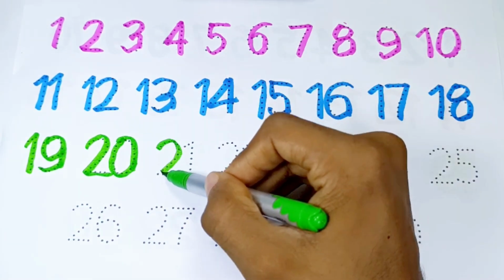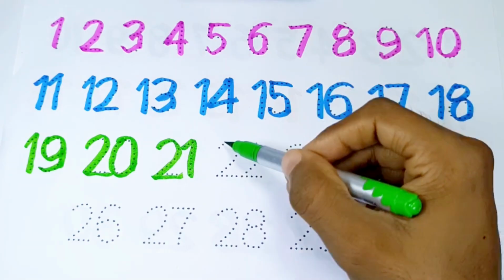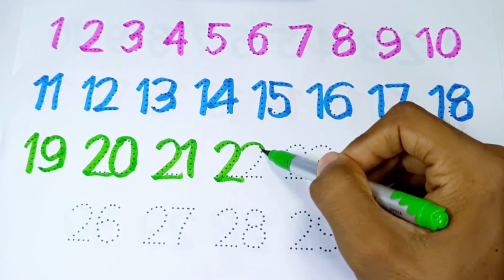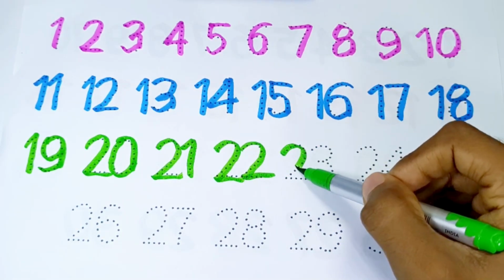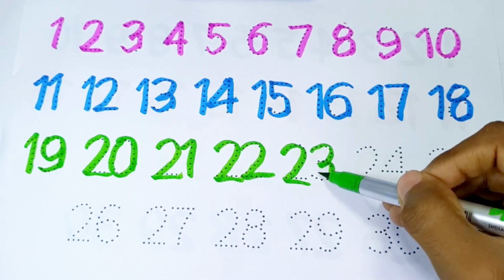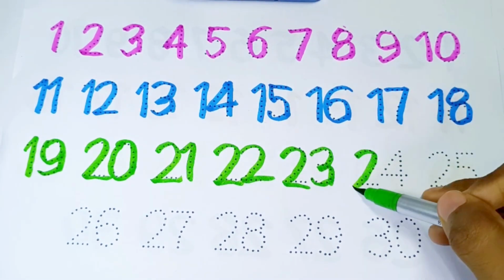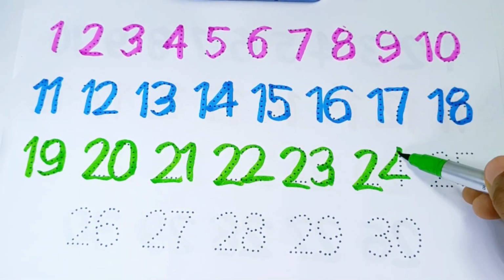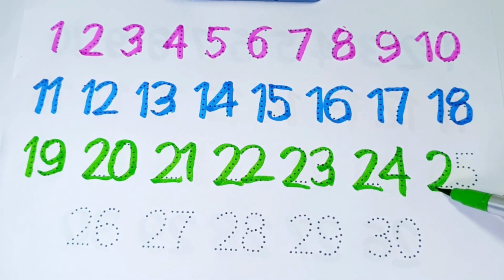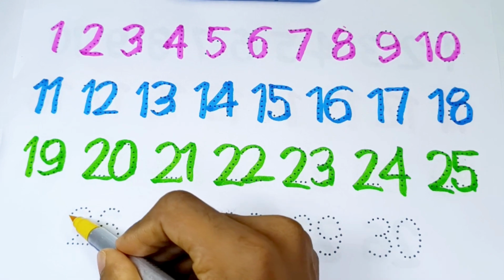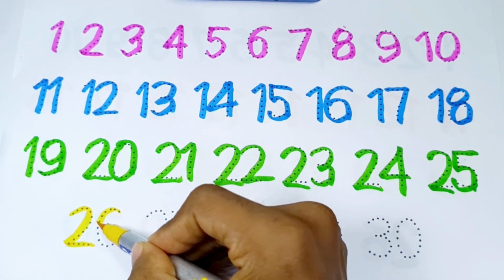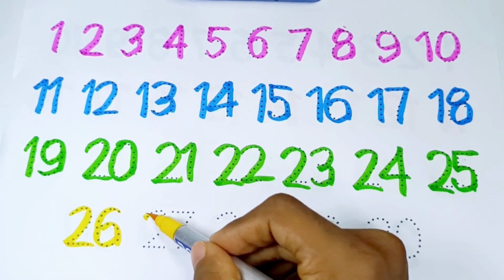20, 21, 22, 23, 24, 25. Kids, now you draw 26. And here is yellow color. 26.